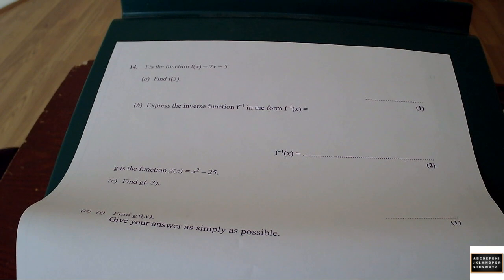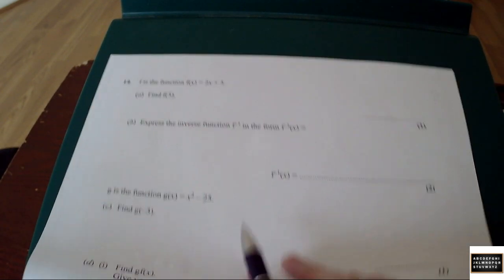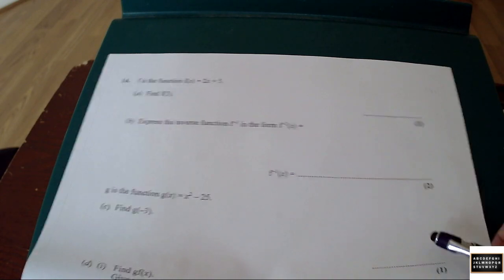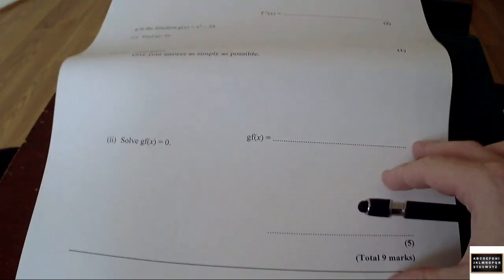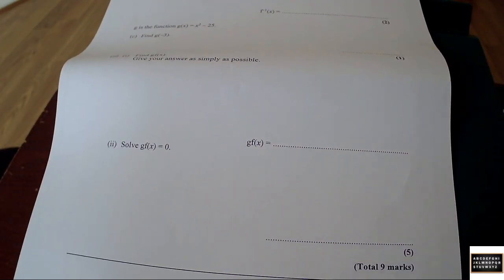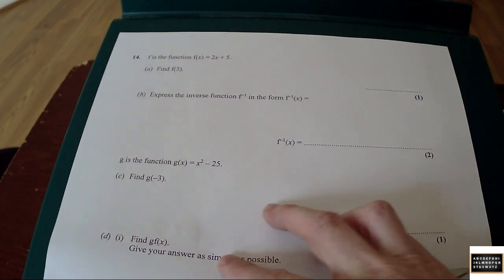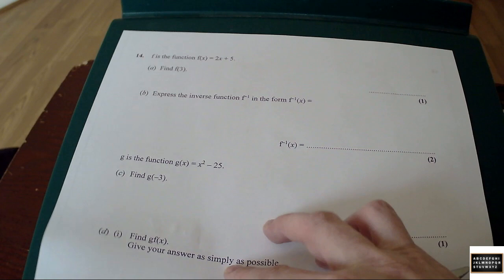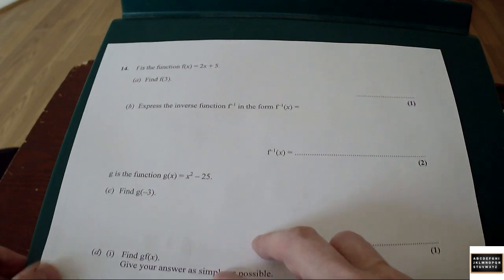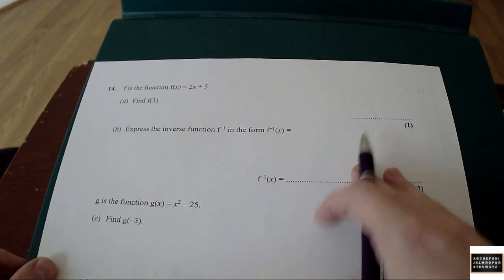Question 14, you can see, is a functions question. As functions questions go, this is not that hard, and I would like to point out that this particular page is worth 9 marks. So you're cashing in a lot of marks for this particular question if you know what you're doing. So taking your time through this is important because it's worth the time.